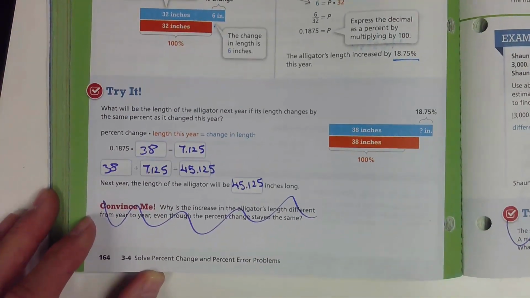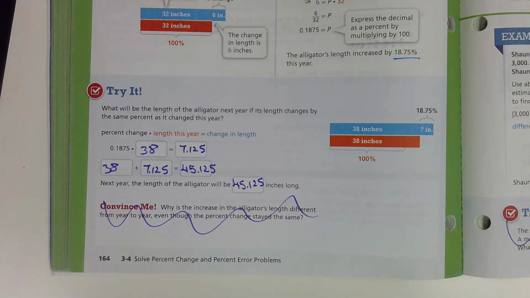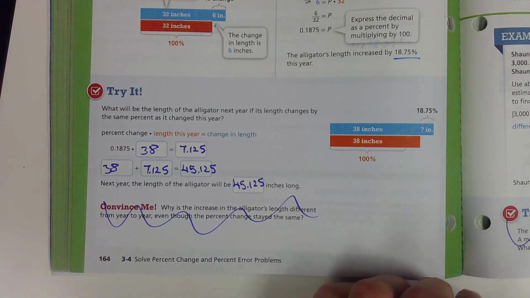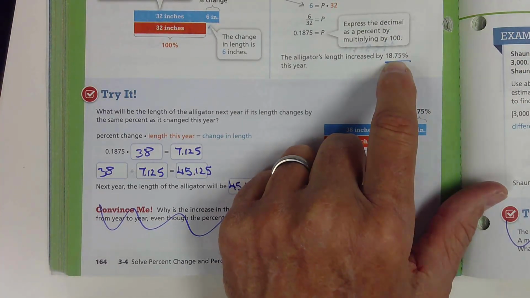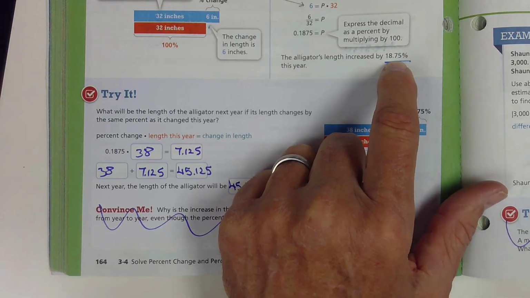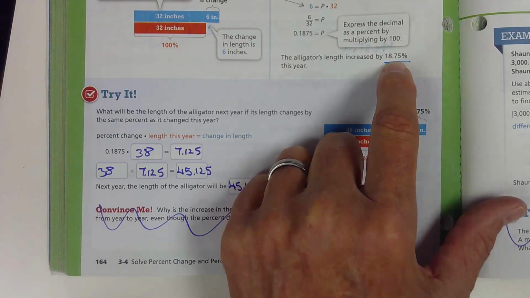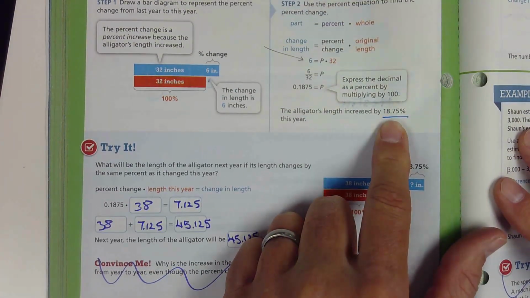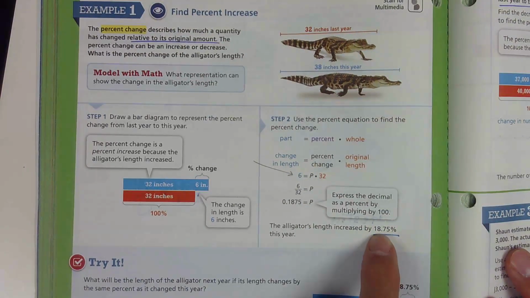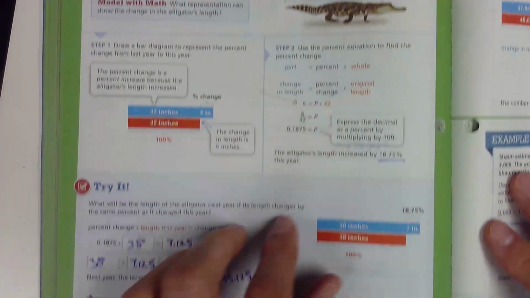The Triad actually did it for you here. It says what will be the length of the alligator next year if its length changes by the same percent as it changed this year. And so you're using the same percent. It's 18.75, but that's going to be multiplied by not 32 inches, but this year 38 inches.